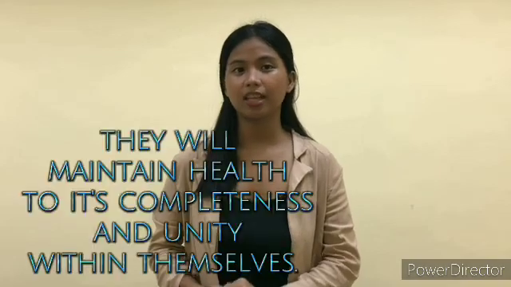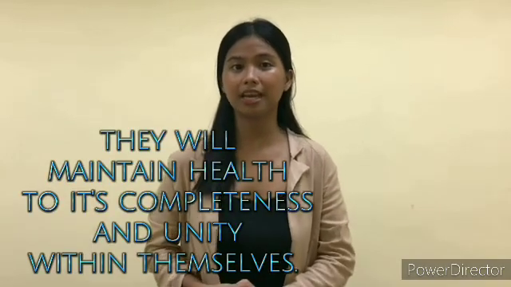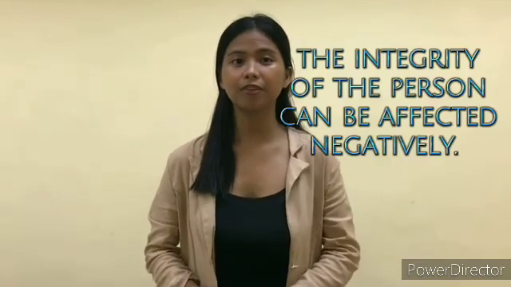Callista Roy defined health as a state where humans can continually adapt to stimuli. Because illness is part of life, health results from a process where health and illness can coexist. If a human can continue to adapt holistically, they will maintain health to reach completeness and unity within themselves. If they cannot adapt accordingly, the integrity of the person can be affected negatively. As she said, health is not freedom from the inevitability of death, disease, unhappiness and stress, but the ability to cope with them in a competent way.